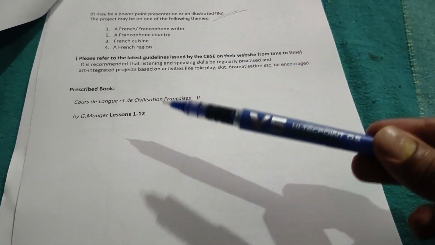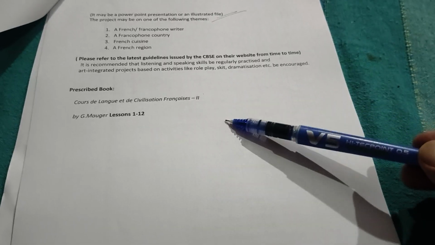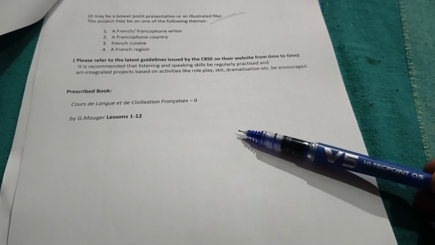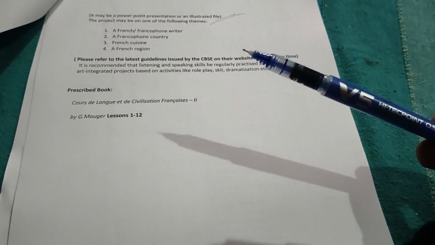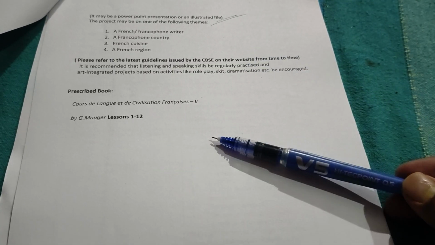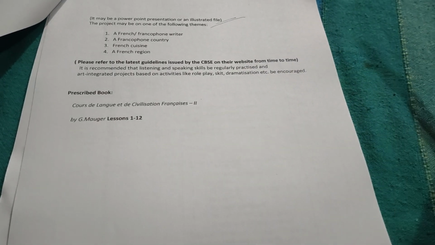Prescribed book, we know already: Coup de langue, Ancien Français, Volume 2, Millennium Edition, recommended by CBSE Board, by G. Moget, leçon 1 à leçon 12.